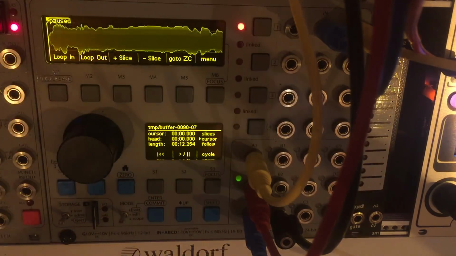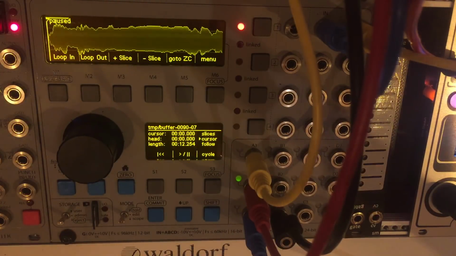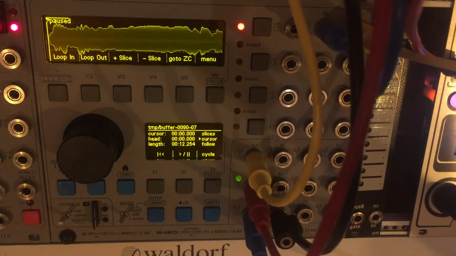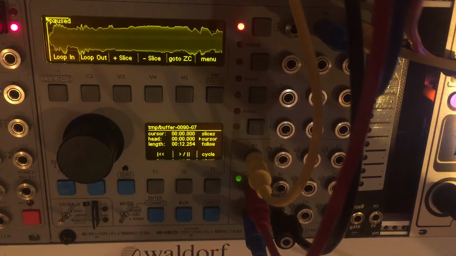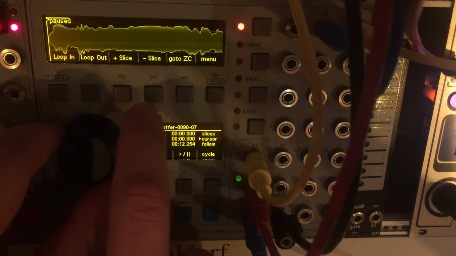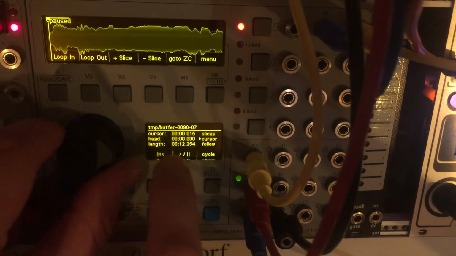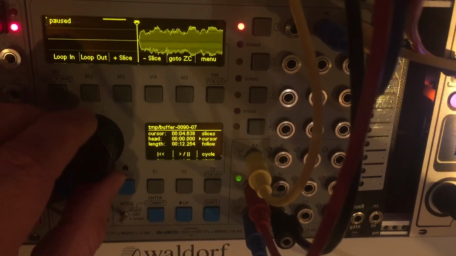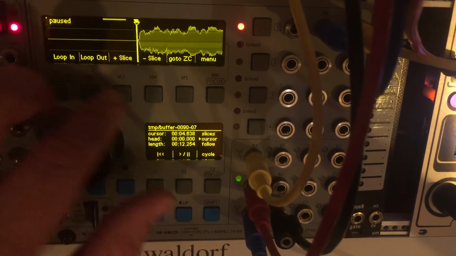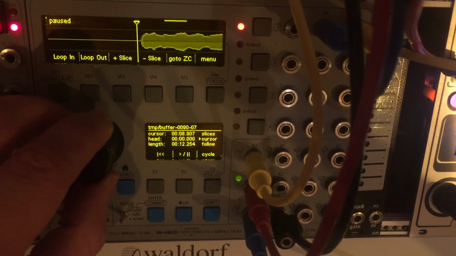Next most important thing in here is the slicer. The idea is you can add a whole bunch of points across the waveform, and as the sample is triggering, you can flip slices and the file will jump to that immediately. So here's an example. I'm going to add a slice right off the top, slice marker. I'm also going to add one at the next waveform. And I'm also going to add one right here.